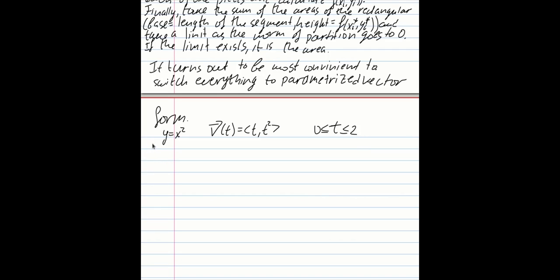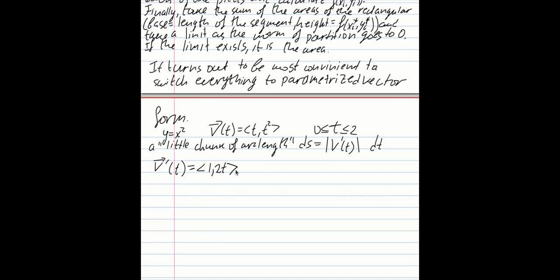So now we need the arc length of a little chunk. A little chunk of arc length, let's say ds, is equal to the magnitude of v prime of t times dt. So in our case, v prime of t is equal to 1 and 2t, right?